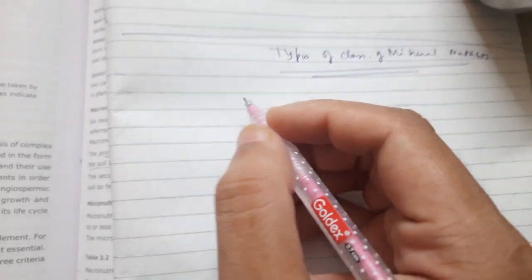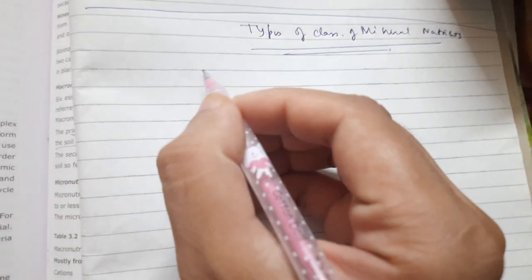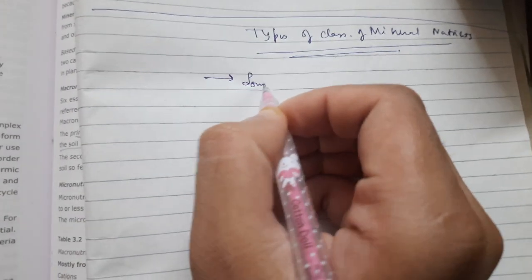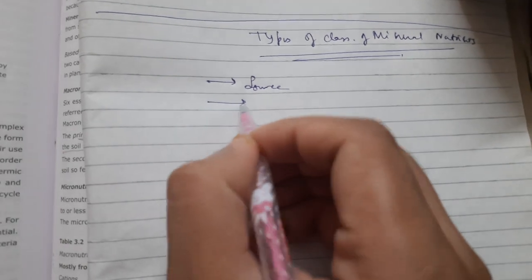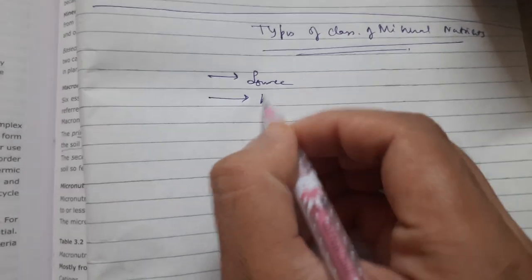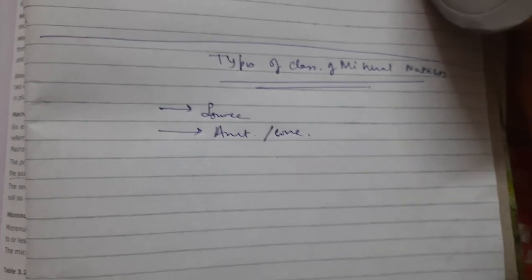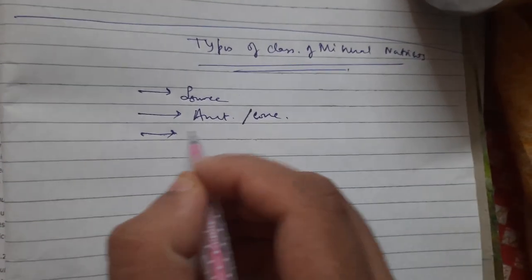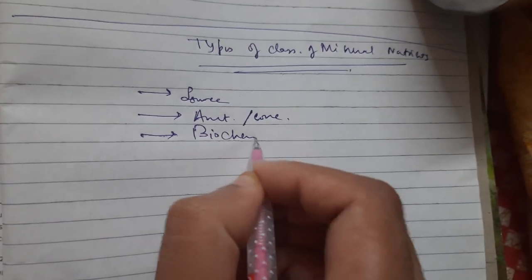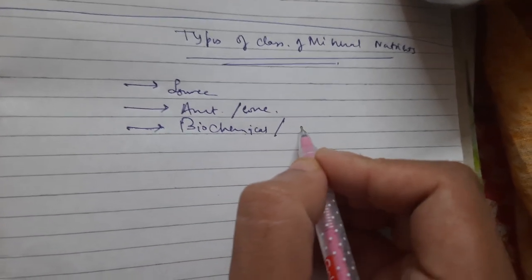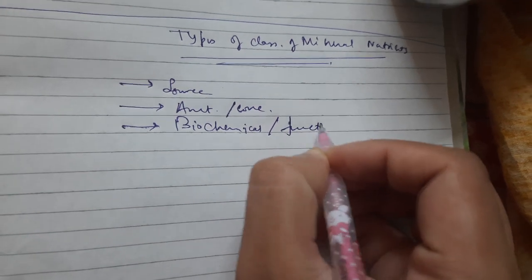Well, they can be classified, as said in the previous video, based on their source from which the plant collects, or based on the amount they are needed per weight of the plant, the concentration of the mineral needed in the plant, what its concentration should be inside the plant, and thirdly, the biochemical or its function in the plant.